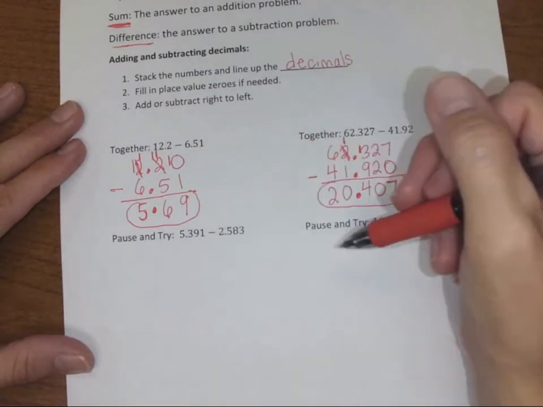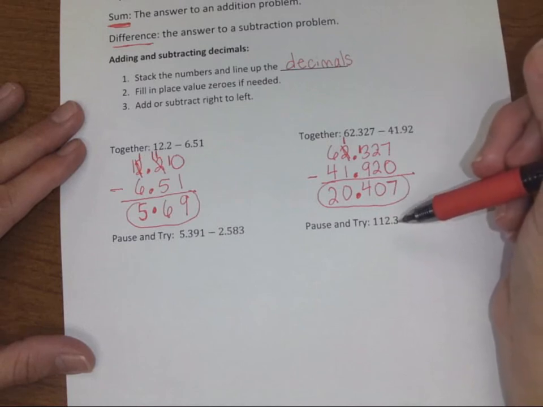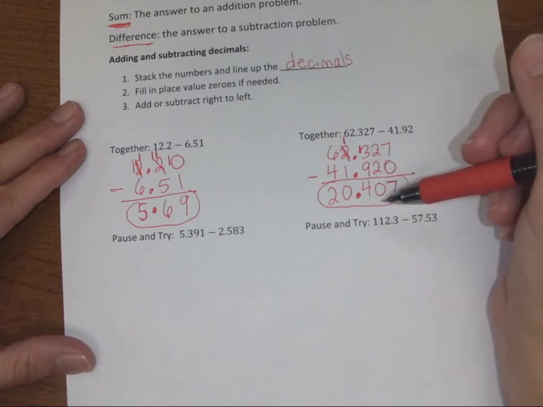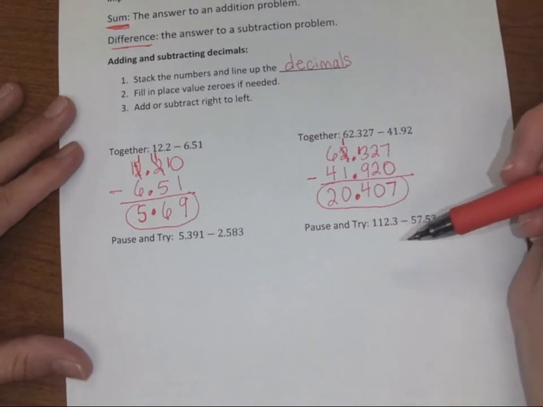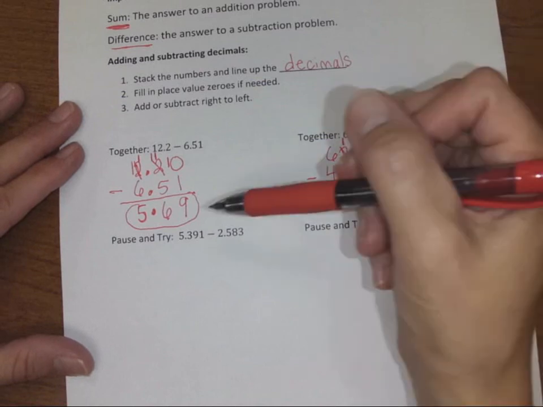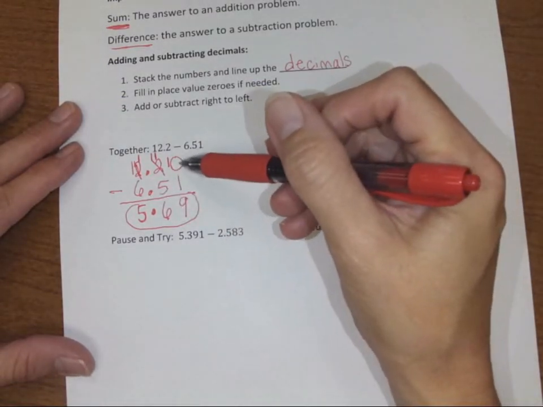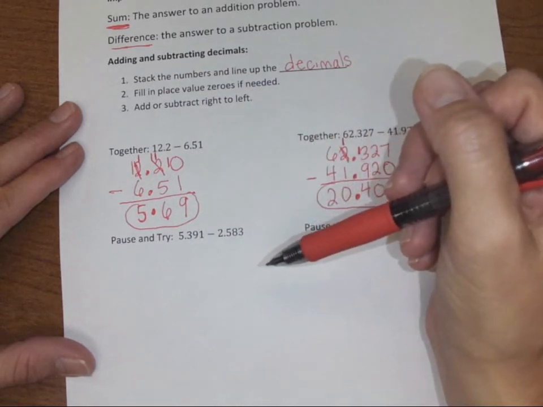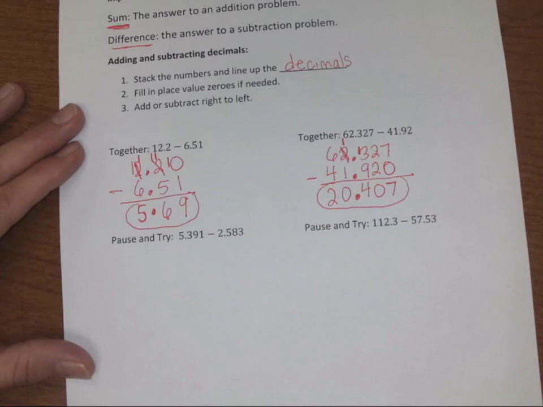So we're going to have you pause and try. You could even turn this off or pause the video and try the other two by yourself. When you're done with them, come to me and check and see if you understand this, if you got them right. Don't forget step number 1, line up the decimal. Step number 2, fill in place value zeros. And step 3, simply add or subtract. Come bring this to me when you are done.